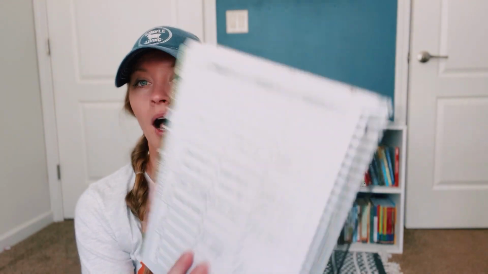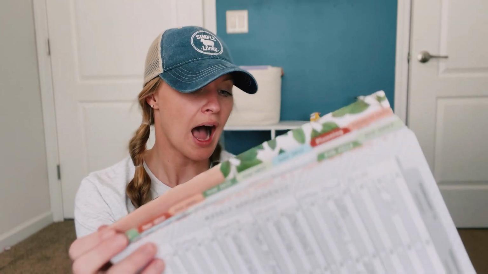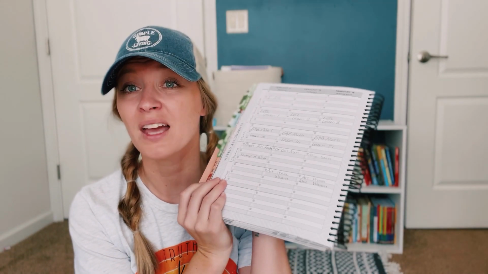So in my planner here, and I have a whole video on a flip through of this planner. I will try and link it up for you guys.